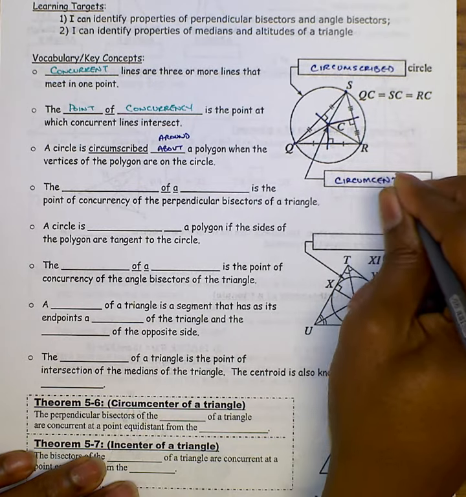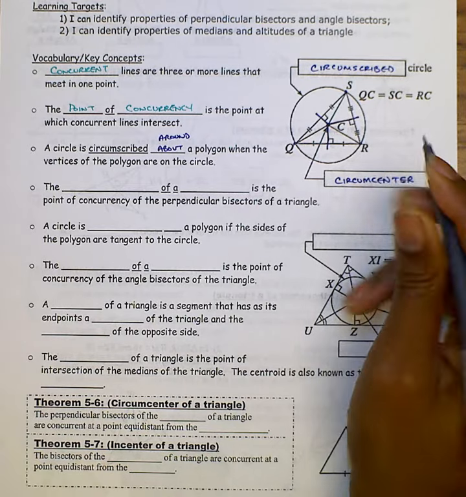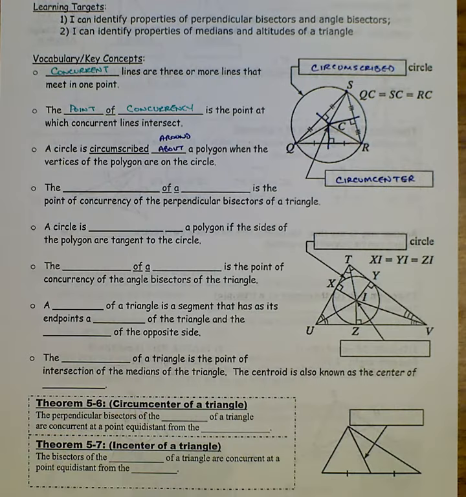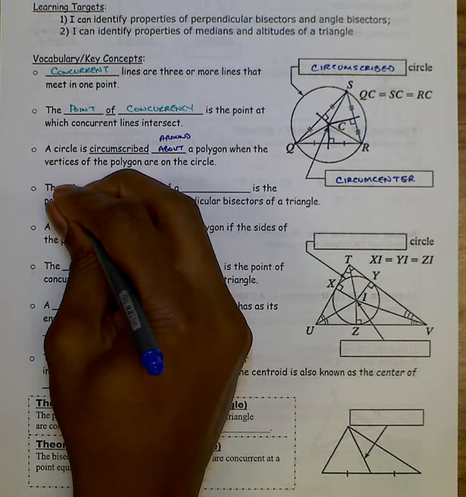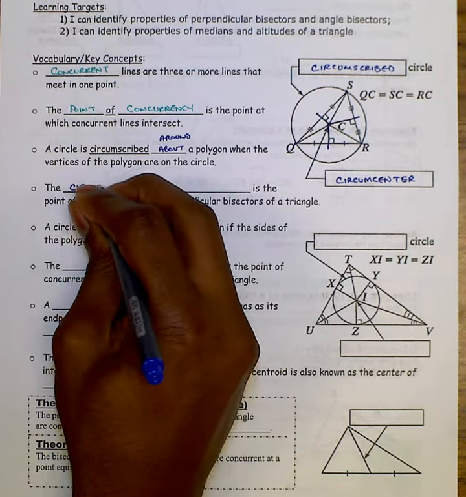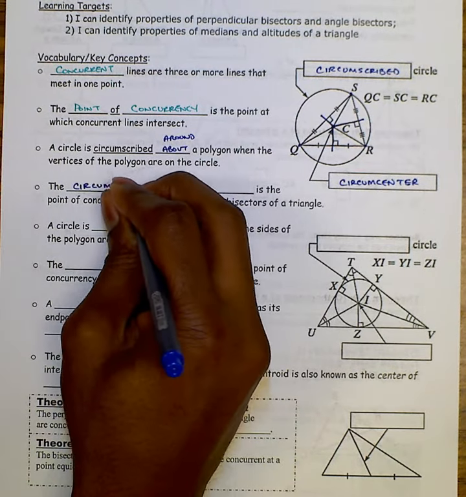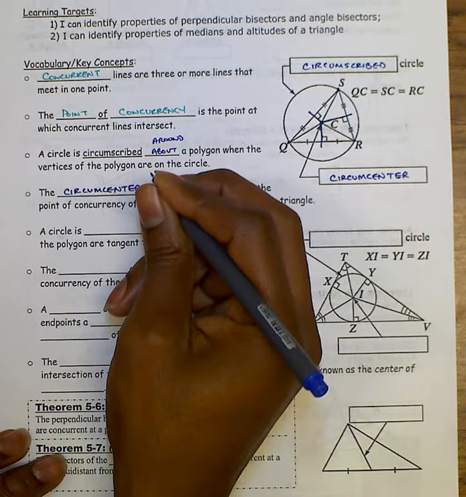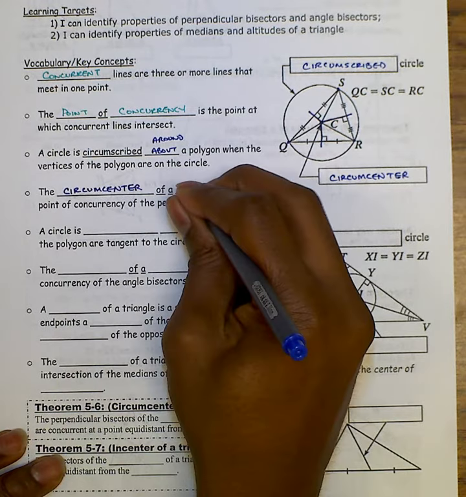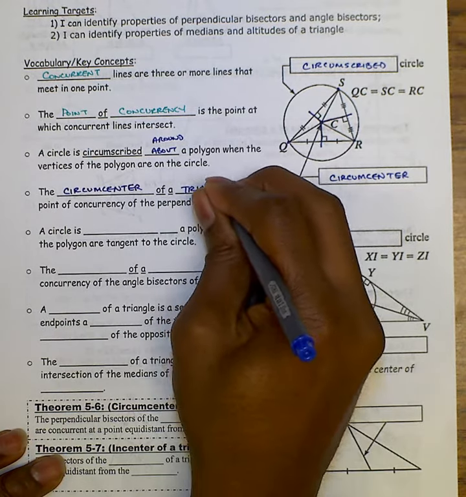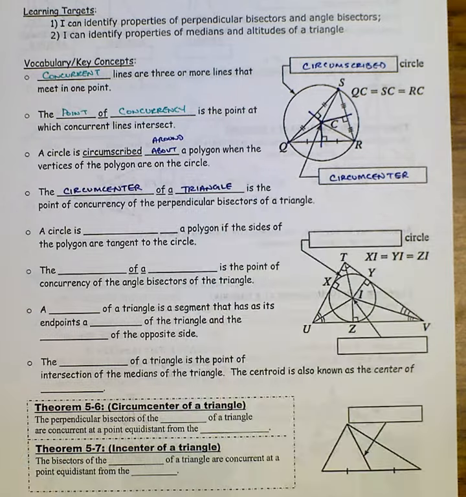A circumscribed circle, the center of that circumscribed circle will be the circumcenter. Again, notice that the circumcenter of a triangle is the point of concurrency, so the place where all three of those perpendicular bisectors meet in a triangle.